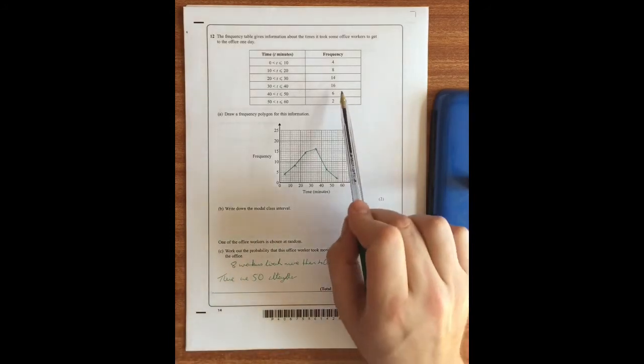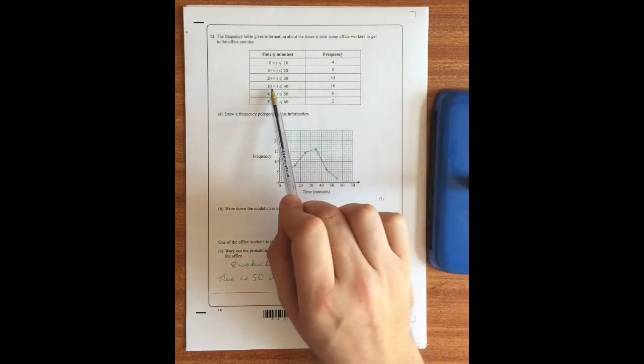Write down the modal class interval. Modal is the same as mode, so we're finding the one with the most in. There are 16 people who took between 30 and 40 minutes, so that's the most. So the answer is 30 to 40.